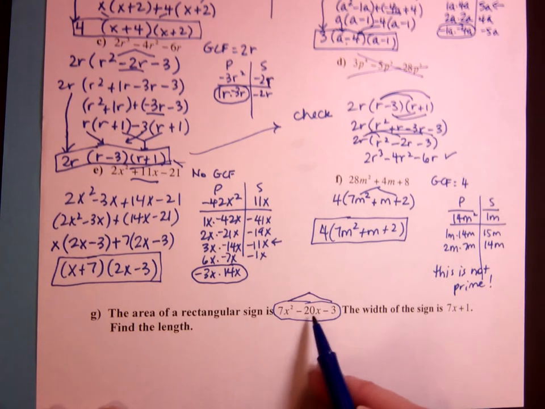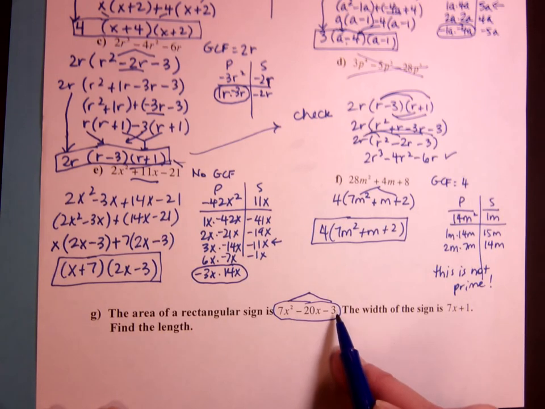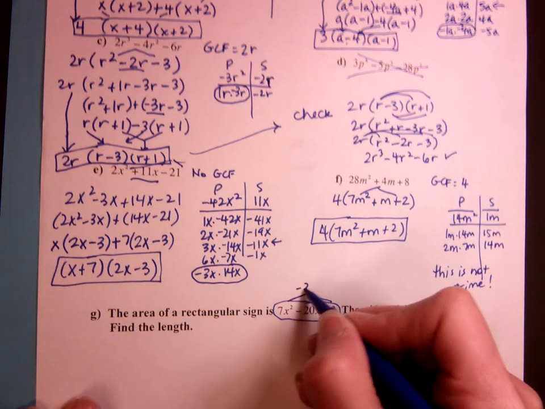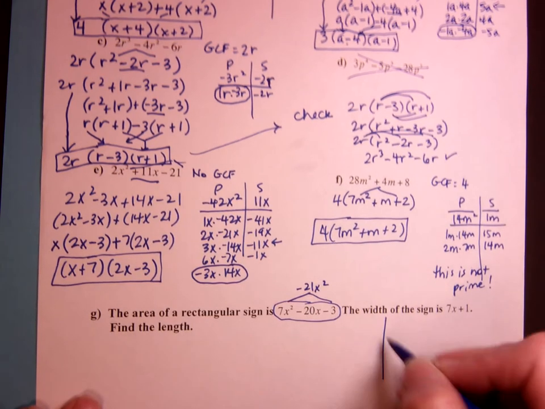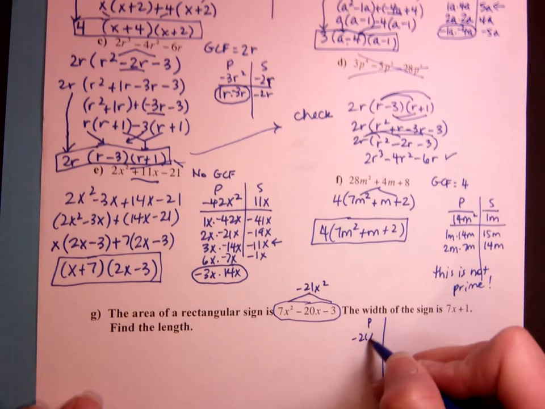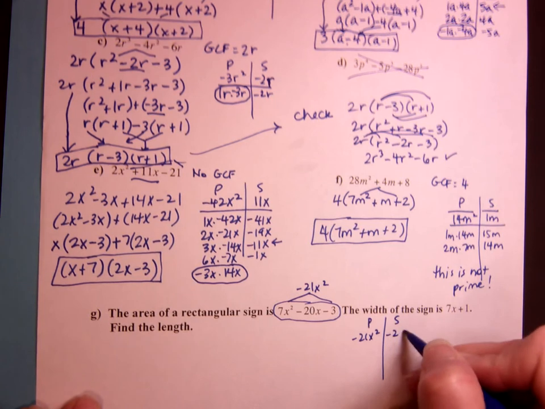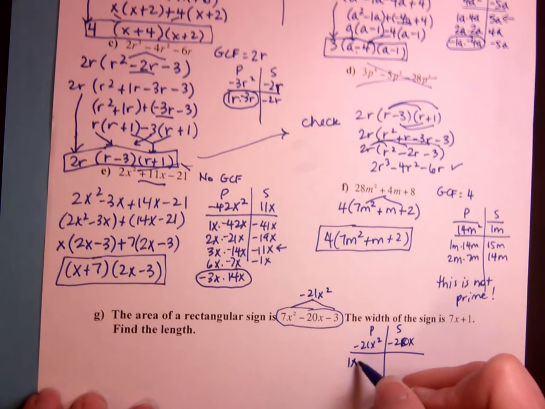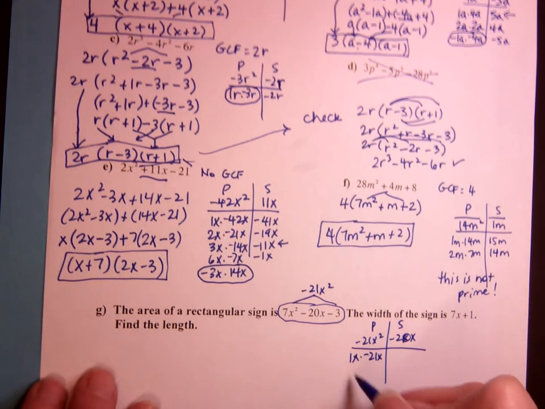So we're going to go ahead and factor using rooftop, because if you look at it, there's no greatest common factor to begin with. Remember, we will always want to check that from now on. We want to check to see if there's a greatest common factor. So now, as we do rooftop, this would be negative 21x squared. We're going to multiply to negative 21x squared and add to negative 20x. So we have 1x times negative 21x, 3x times negative 7x.